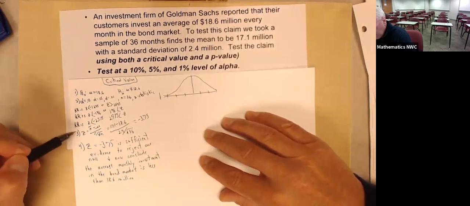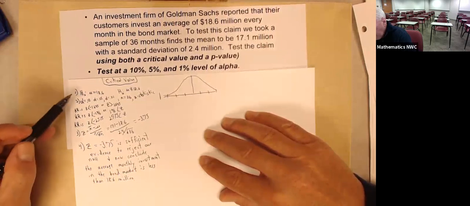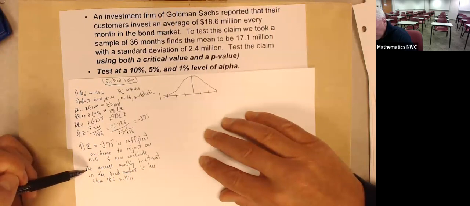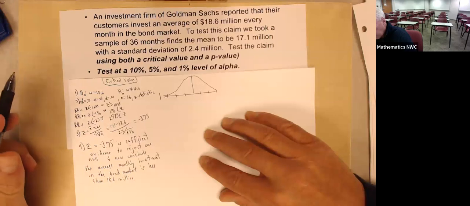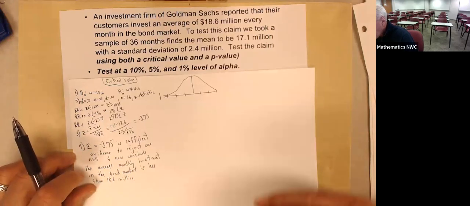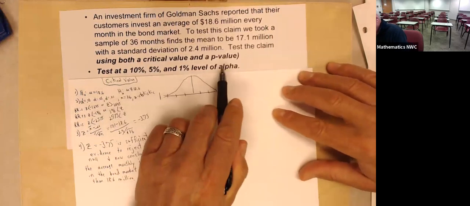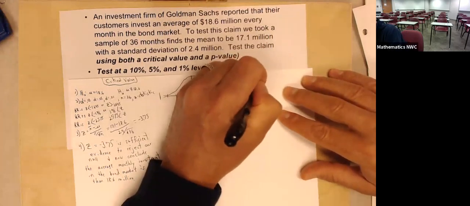Notice 1, 2, 3, 4, and I'm basically making the rejection at all 4. Compare that now. I'm going to do the p-value over here.